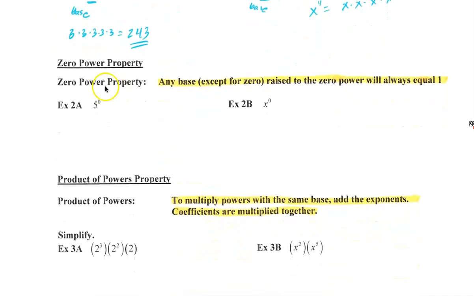So the first property is the zero power property. That's anything to the power of 0 is equal to 1, except 0. And that is because I always like to think of anything to the 0 power as a number over itself. So it makes it 1. Right? So like if I give you 6 to the 0, that's just 1. Over here, x to the 0, that's just 1.